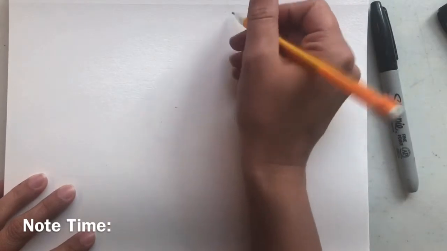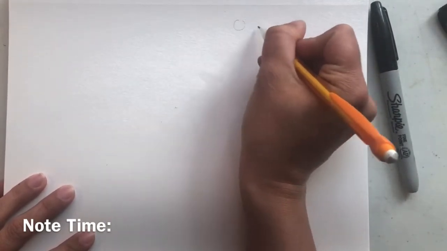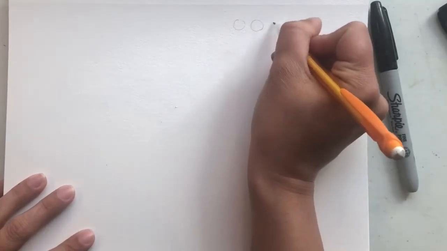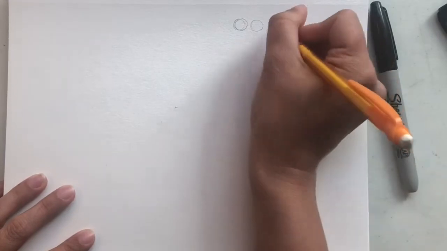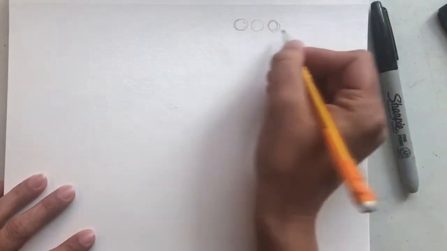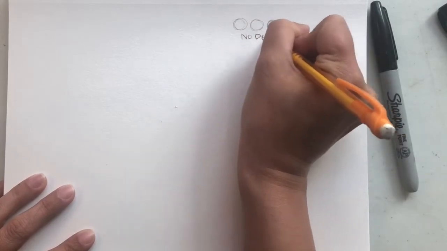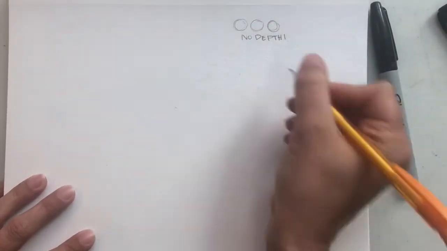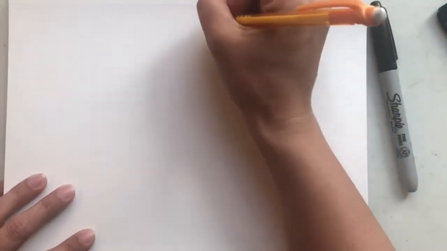So let's start by taking some notes on the right side of our paper. First thing I'd like you to do is just draw 3 small circles in a row. Now, these circles have no depth. They're just 3 circles in a line. So let's go over our first way of helping to create depth.